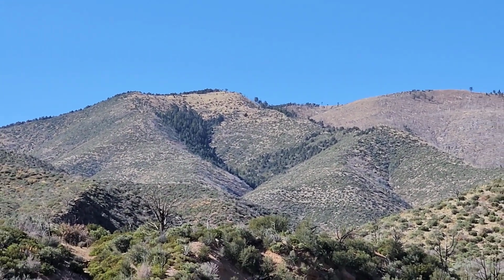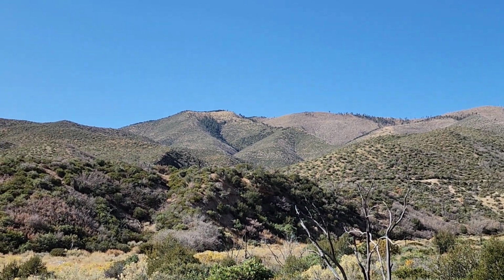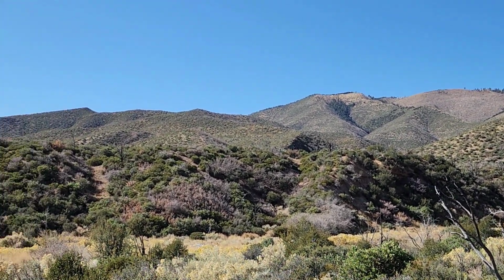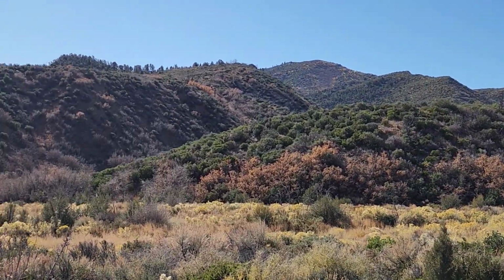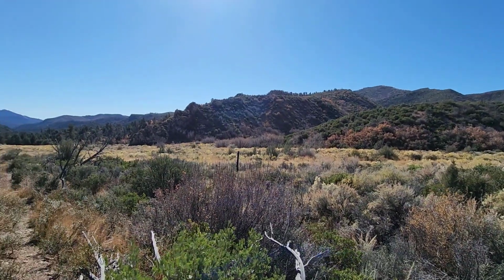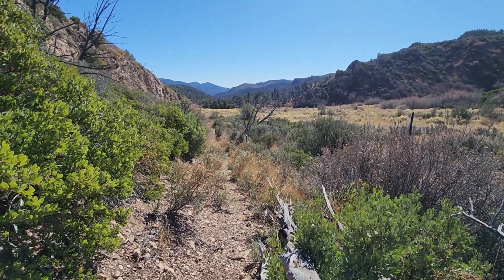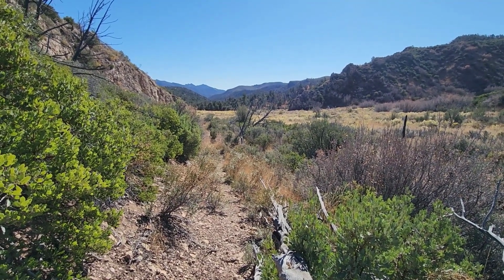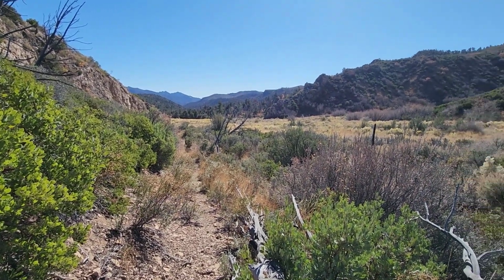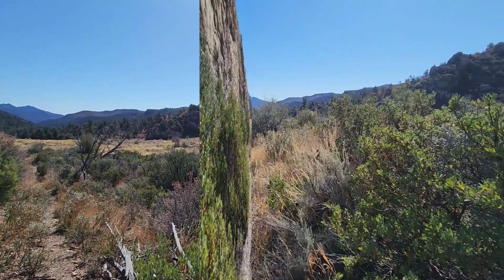And here's where it begins. Okay, let's continue down. This is going to cross Lovell Canyon and end up at those trail signs that we saw on the other side when we first descended into the canyon.